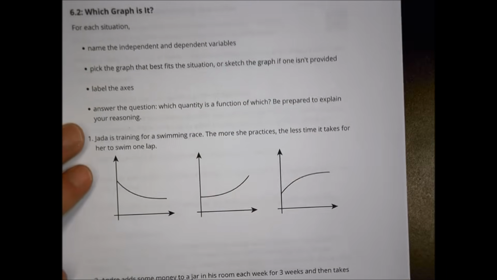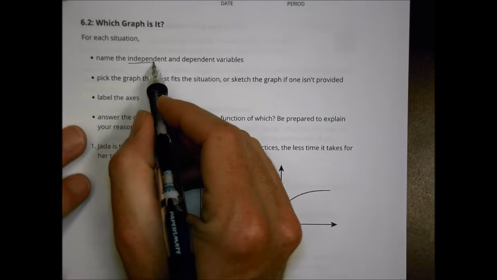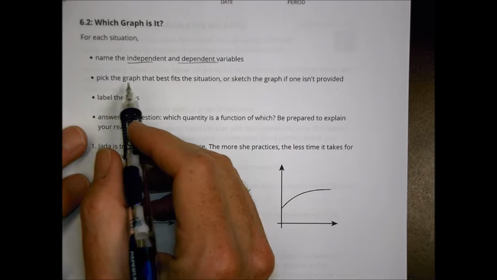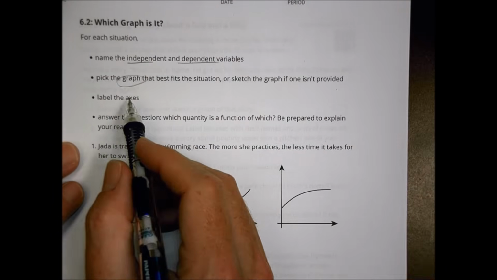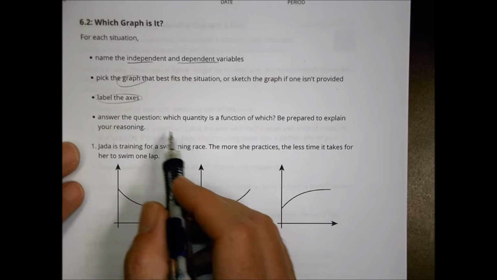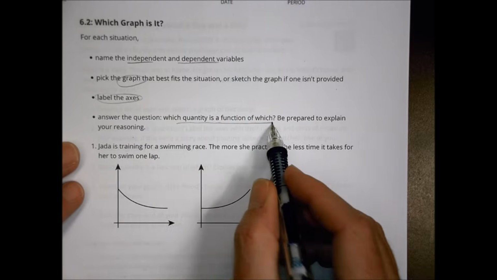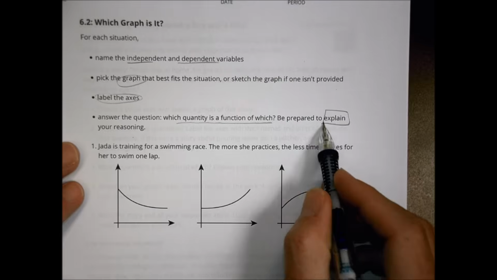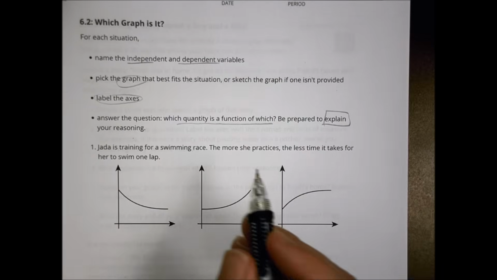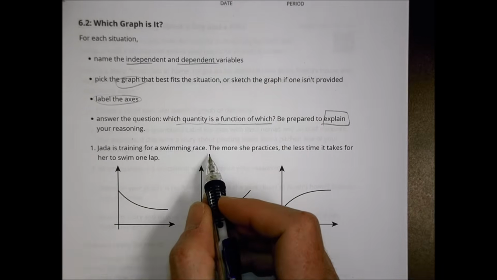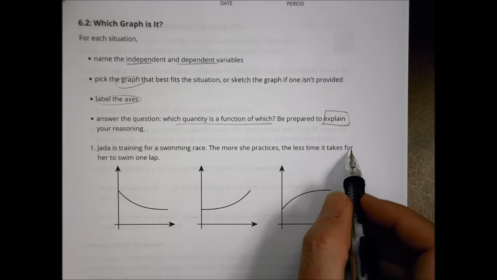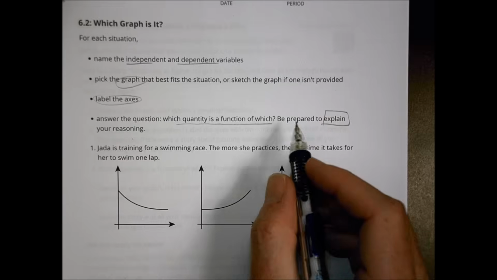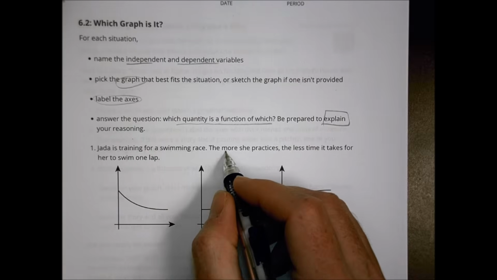For each situation, it says, name the independent and dependent variables, pick the graph that best fits the situation, or graph one if one's not provided, label the axes, and then decide which quantity is a function of which, and explain. And so here we go. It says Jada is training for a swimming race. The more she practices, the less time it takes for her to swim 1 lap. Okay, so when she practices, this is what she's going to do.